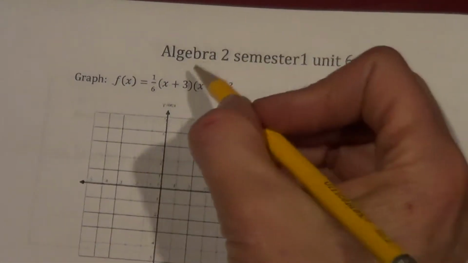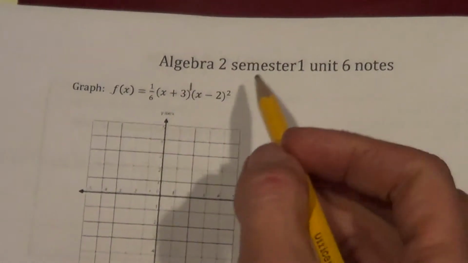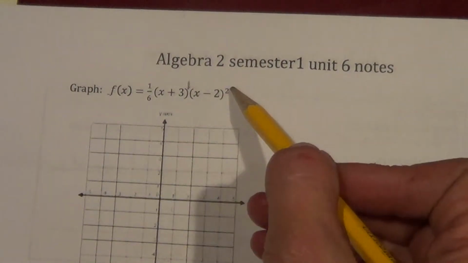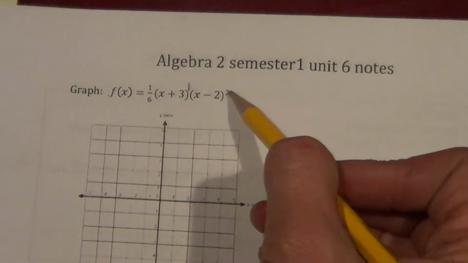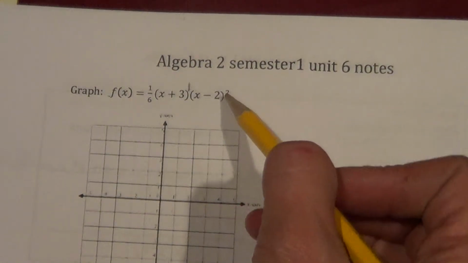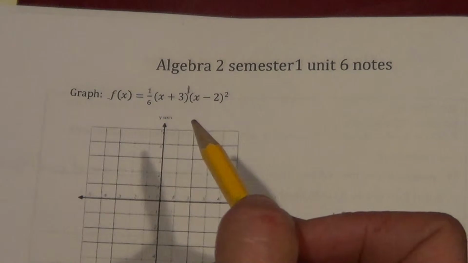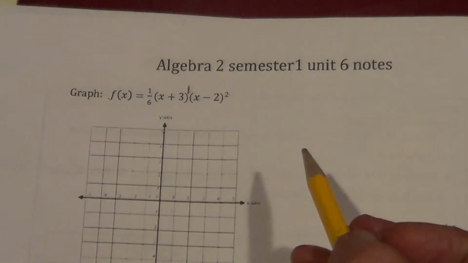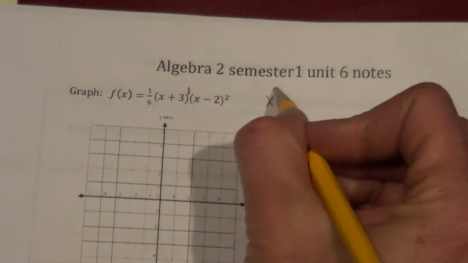First thing we look at here is that this is a cubic function. This is to the first, so that causes an x to the first. This is to the second, so the highest degree coming out of that would be x to the second. When you multiply those, that becomes an x cubed.